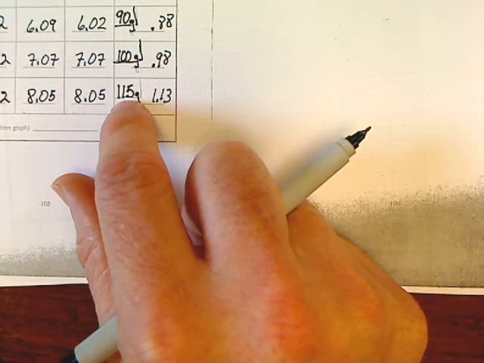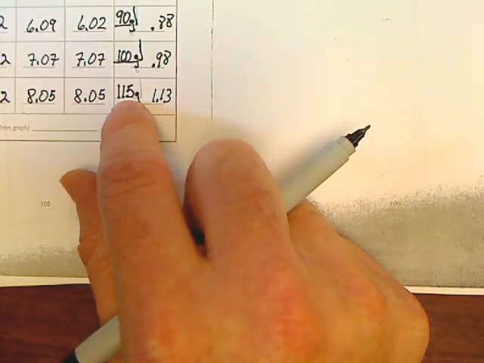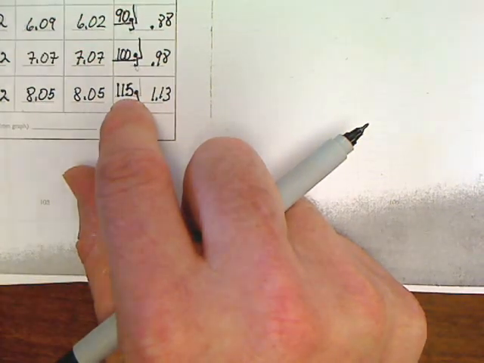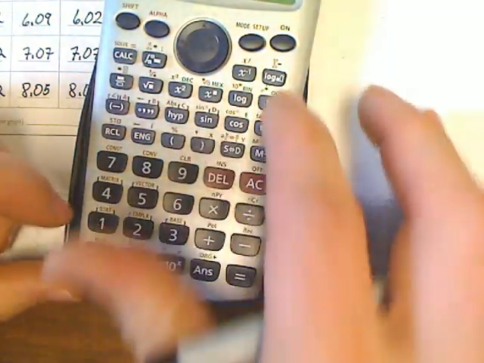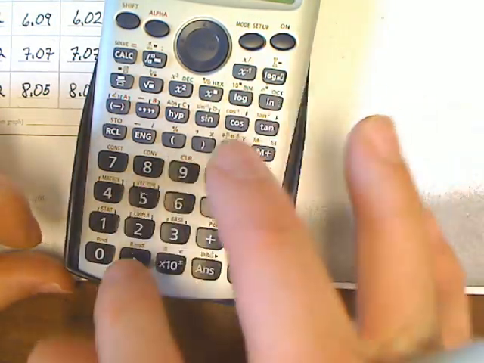Stephen? 130. Anybody bigger than 130? What y'all got? 145. How much? 145. So 145 is the biggest, so that's going to help me out. So 0.145. I need to know what's the biggest when I do this.